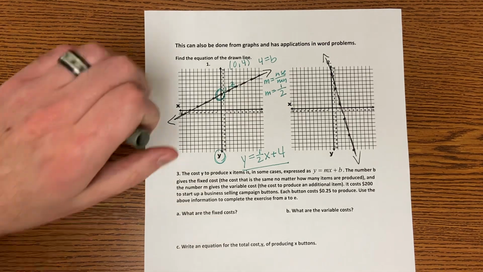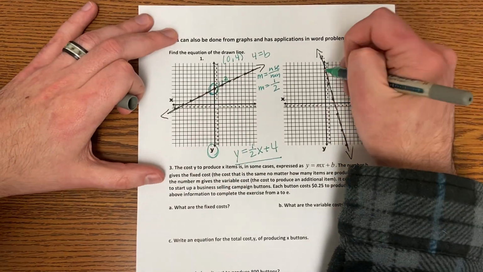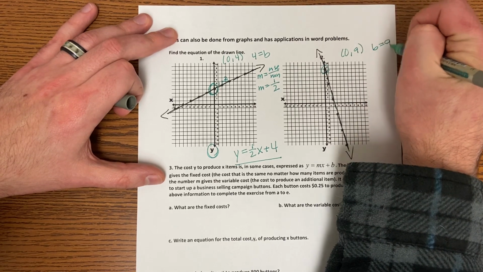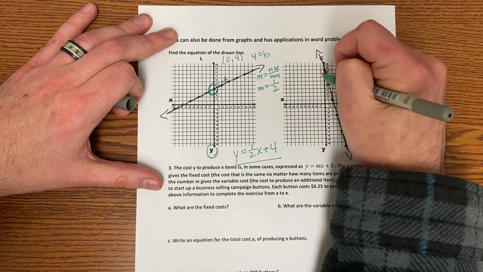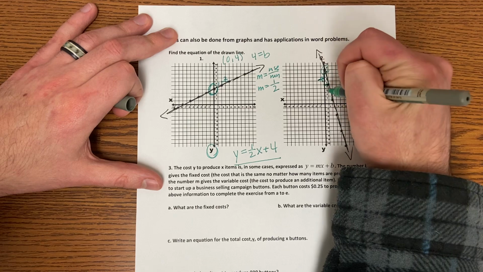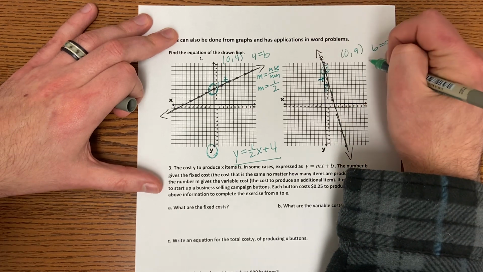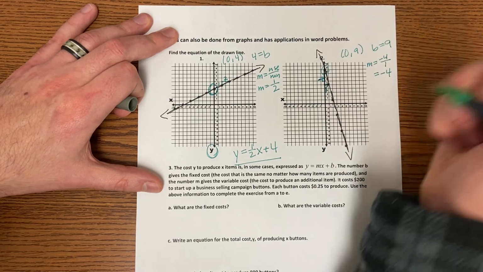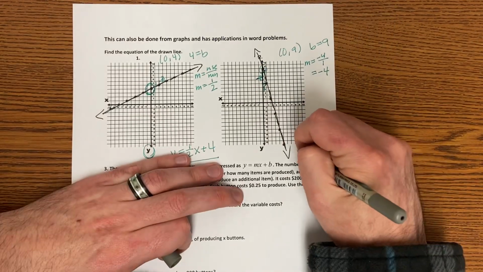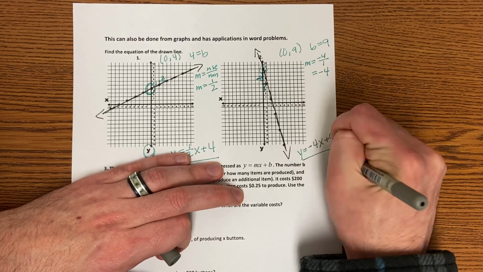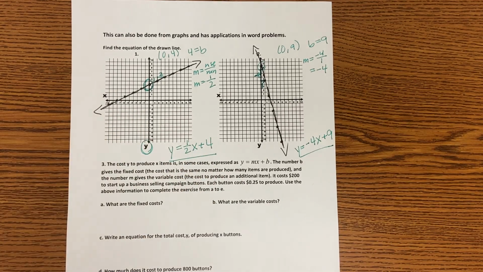Same thing on number 2. We see where it crosses. It looks like it crosses at (0, 9), so that means b is 9. And to find slope, it looks like it's going down 4, which is -4, and over 1. So our slope is -4 over 1, which is just -4. Which means our equation should be y equals -4x plus 9. You only have a few of these that are done from a picture.